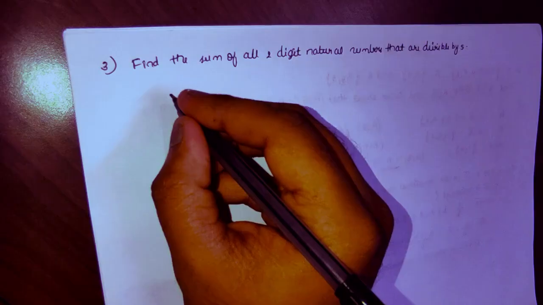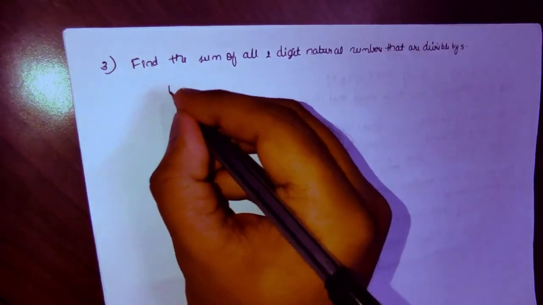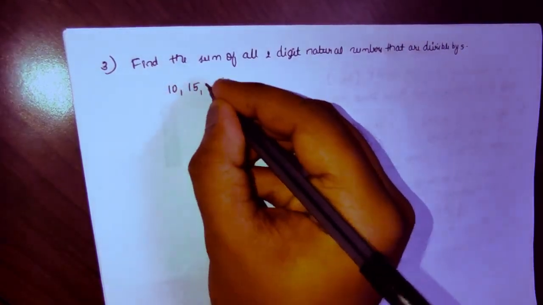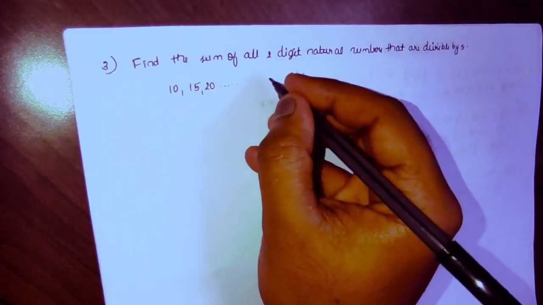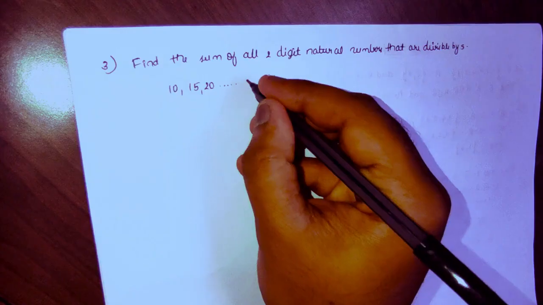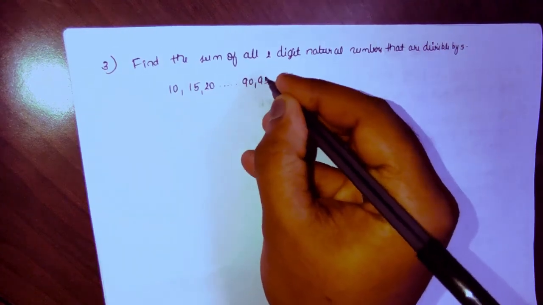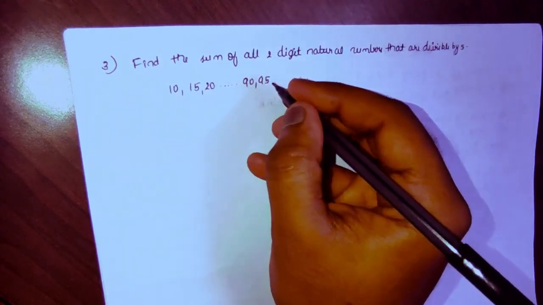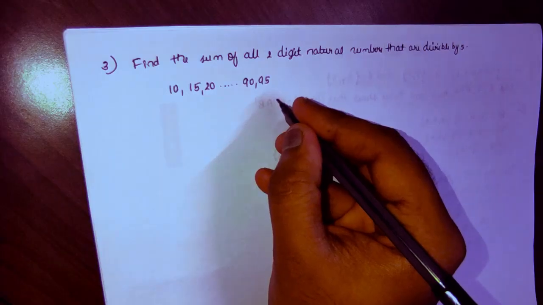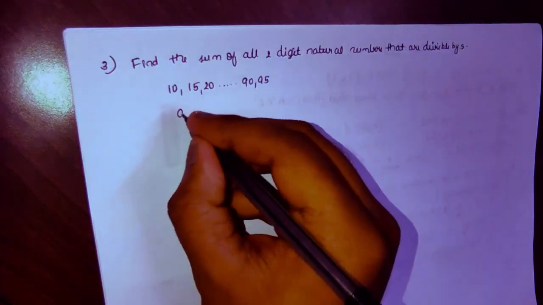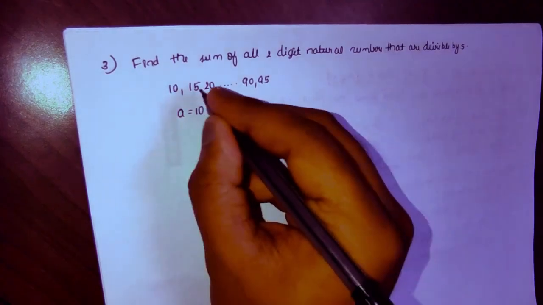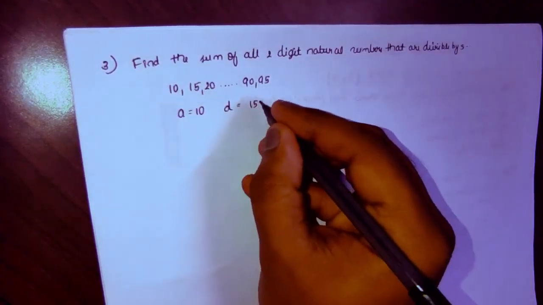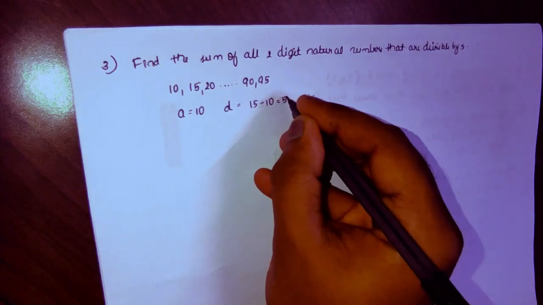We know that the 2-digit numbers divisible by 5 start from 10, 15, 20 and so on, and end at 90, 95. So by this we know that this forms an arithmetic progression with the first term a equal to 10, and the common difference is 15 minus 10, that is equal to 5.